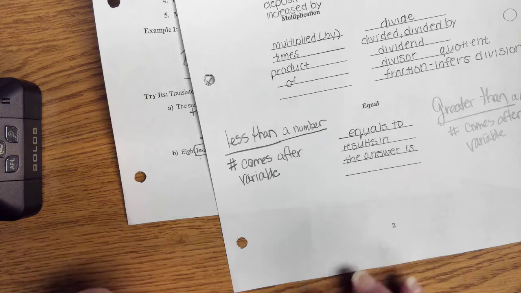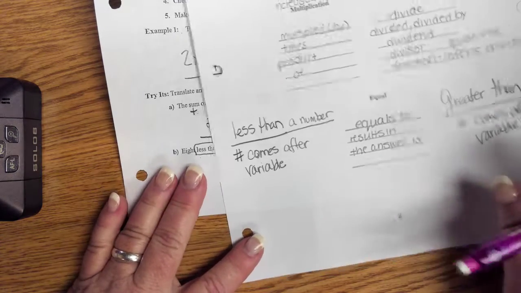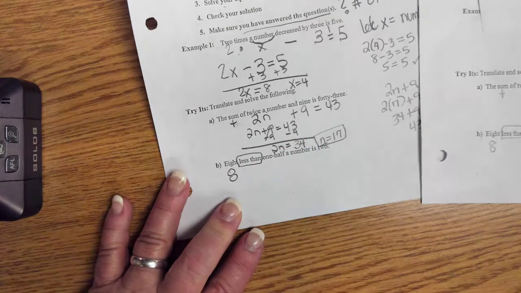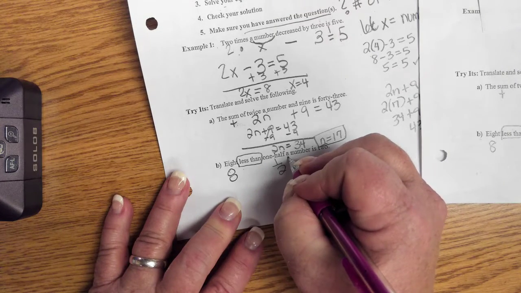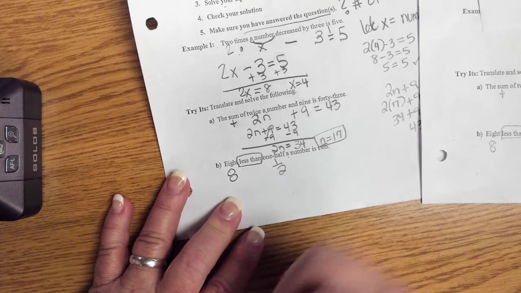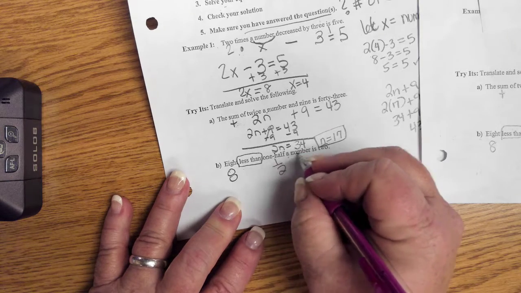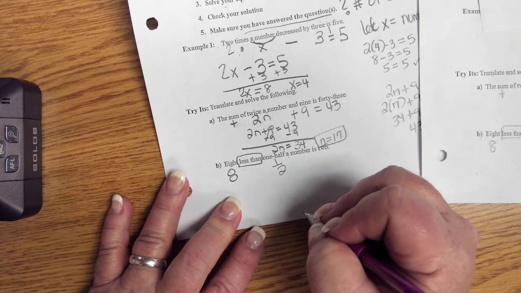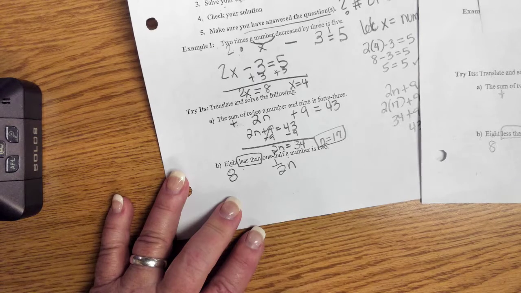So when it says here, I'll let you guys get caught up here for a sec. When it says I've got 8 less than 1/2 of a number, what operation is going on here? You're multiplying. 1/2 a number.